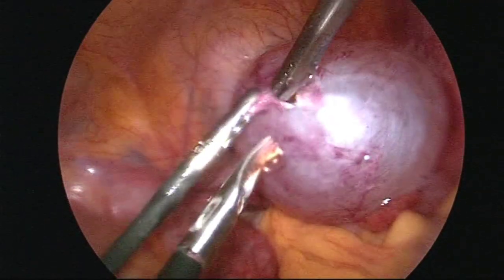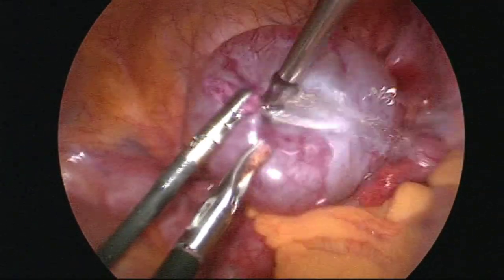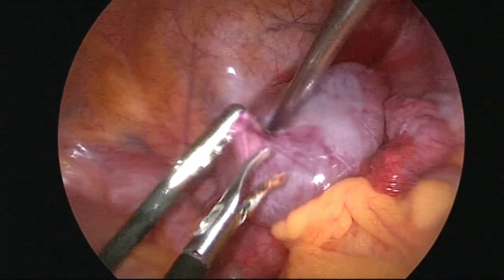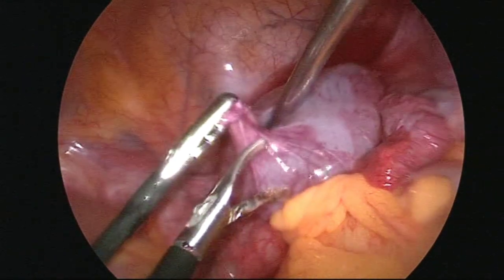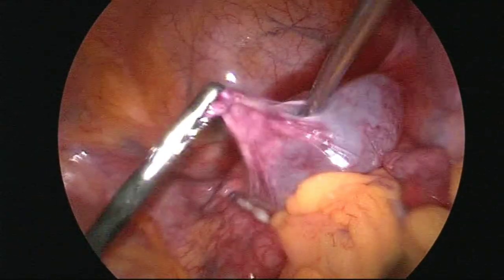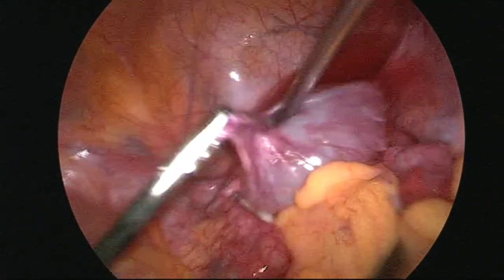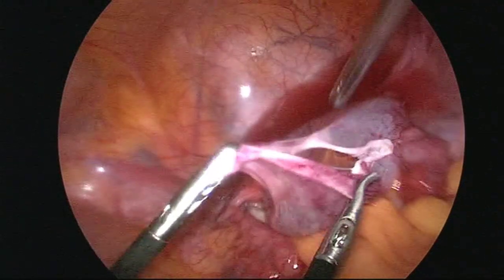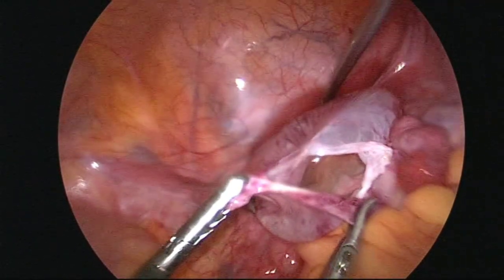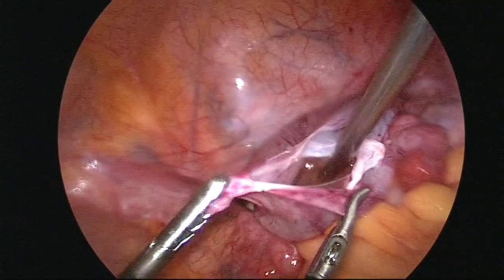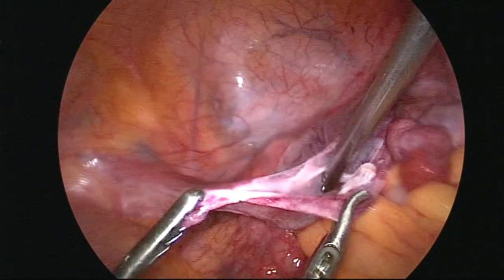Yes, it's punctured. Now I will suck it out. You can see clear fluid inside the cyst.